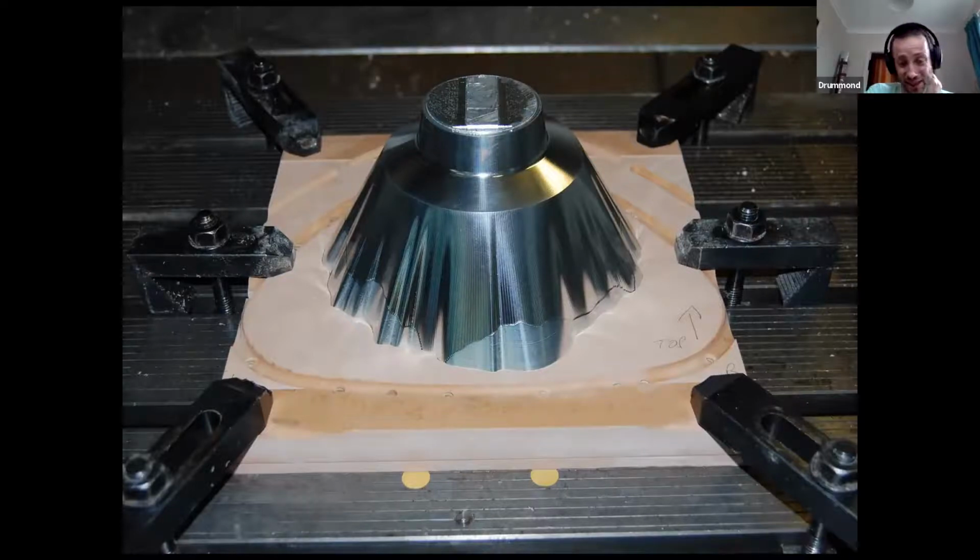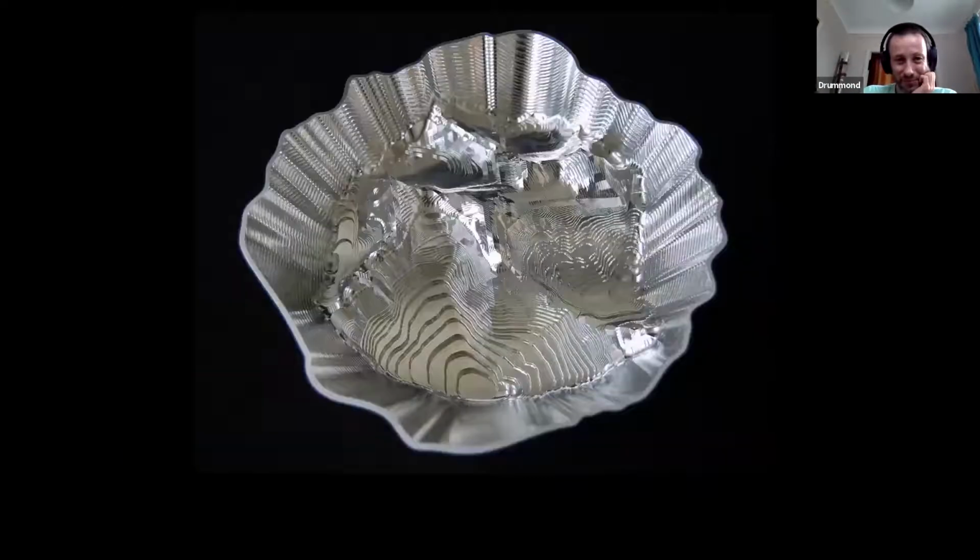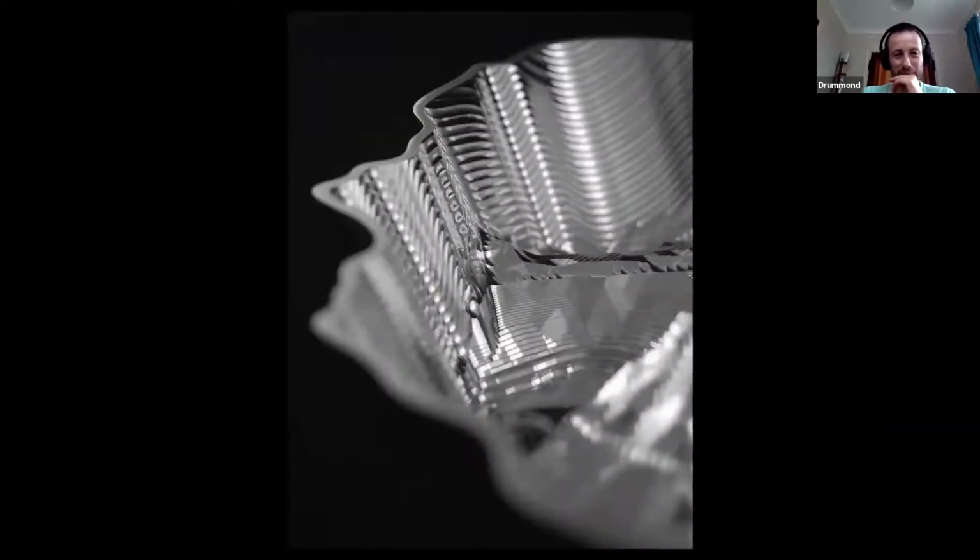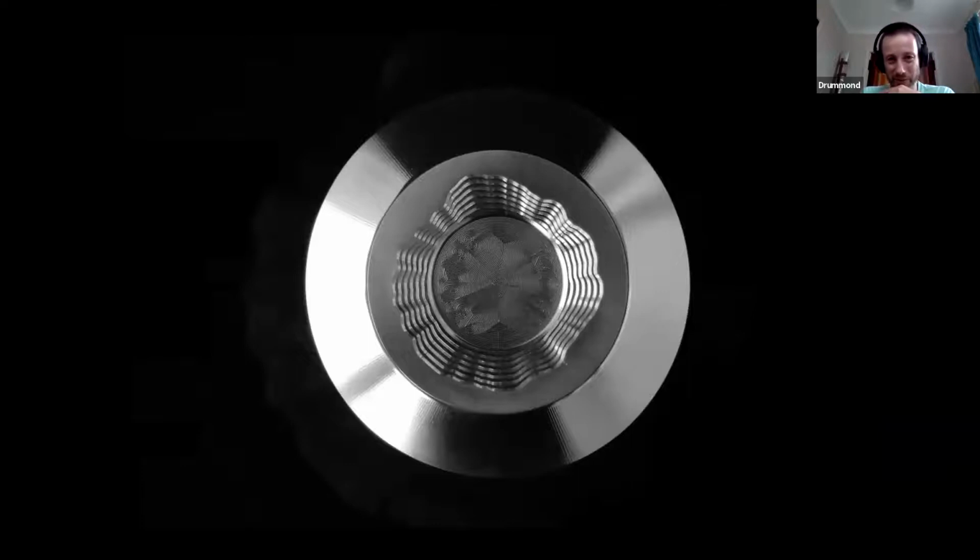And then designing things like this: a fixture jig to hold the object upside down while I machine the base. This is the inside surface. You can see multiple different pause points with large cutters and fine cutters, and then the base on the bottom there.